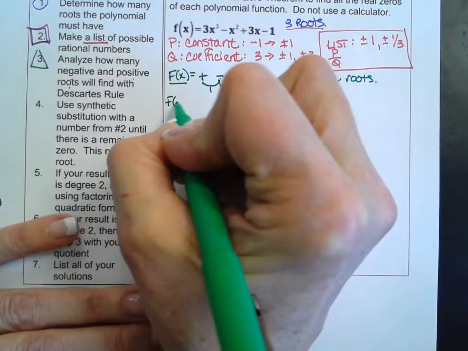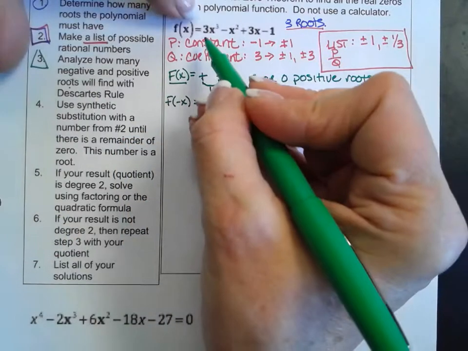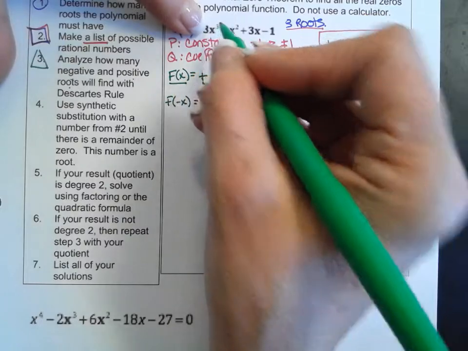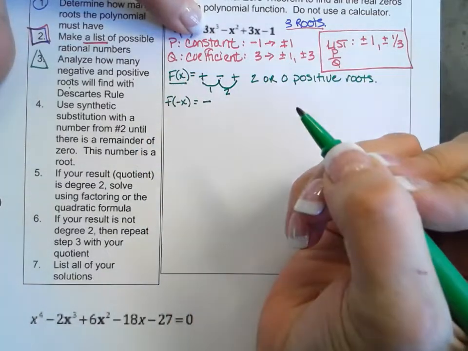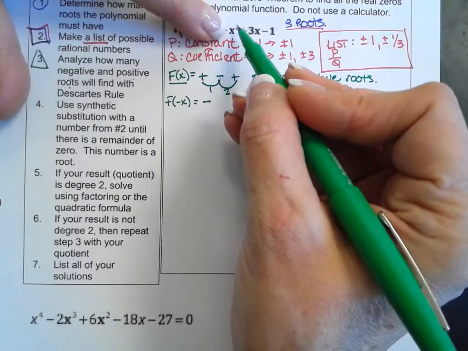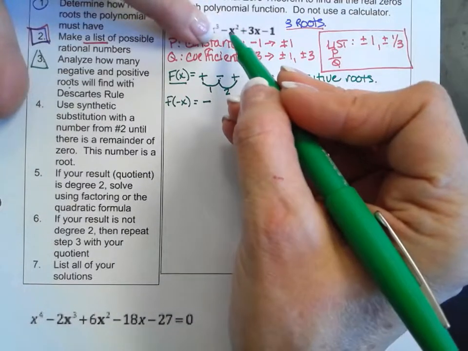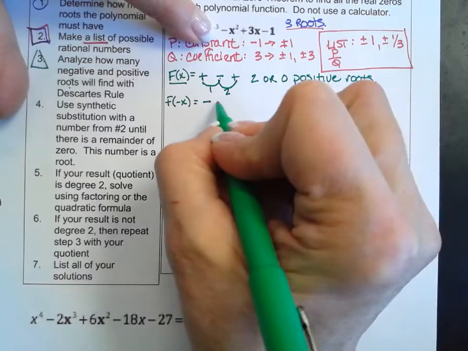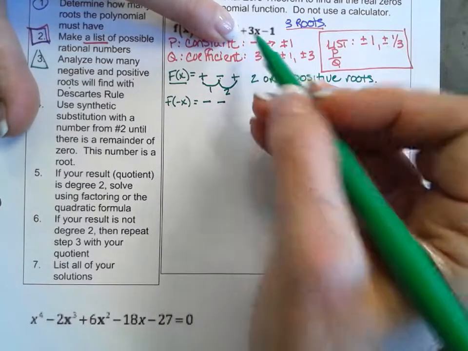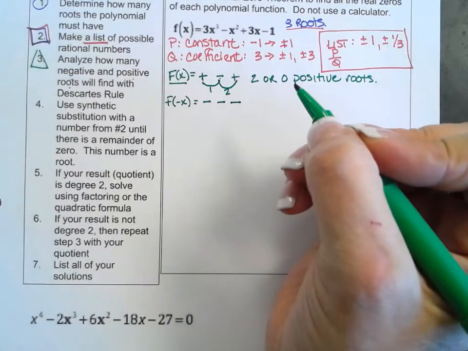Okay, so for the negative x, I put a negative x in. So negative x cubed is going to give me a negative 3x cubed. Then negative x squared's positive x squared, but then I have the negative, so there's a negative and a negative. And then I have negative x in for 3, so there's another negative.